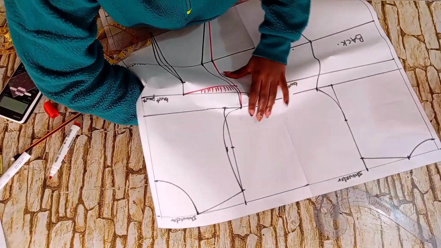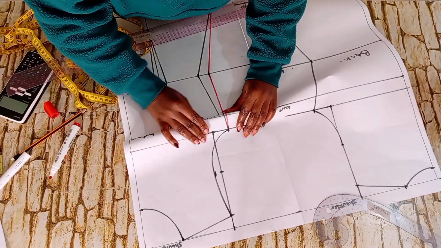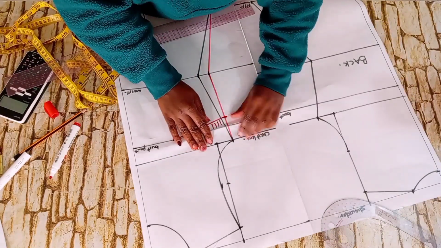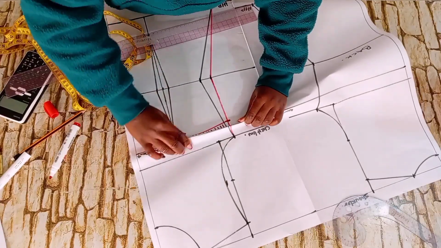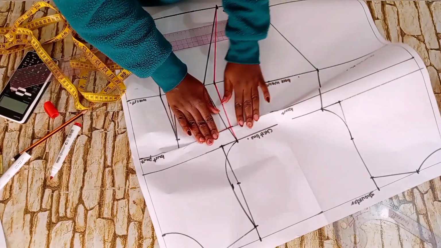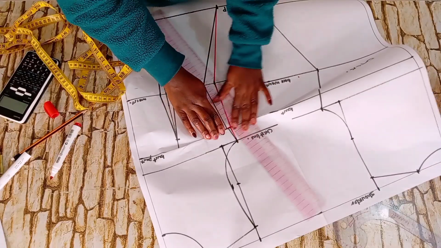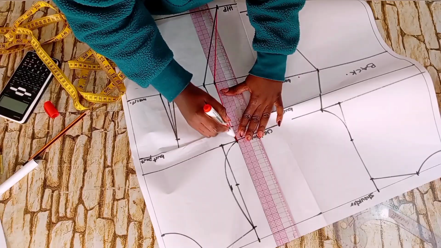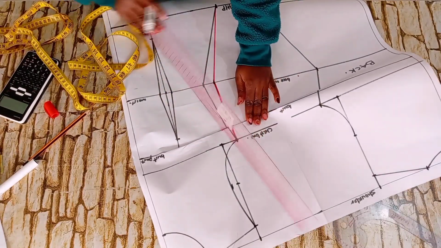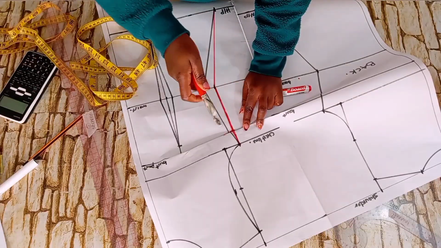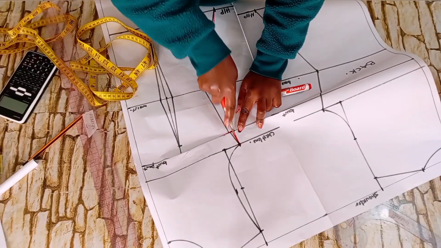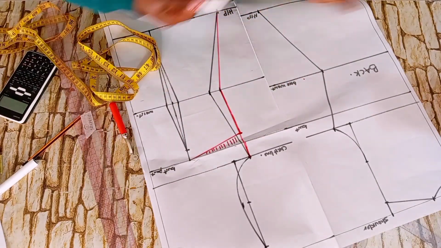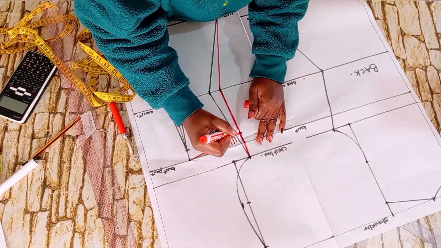So this is what you need to do also before you cut it out. You need to close this dart, because now this is a dart, this is a side bust dart. So when we close this dart together, the lines are no longer balanced. So what you need to do is this: reconnect the line. Take your tracing wheel. You still want to open it up, so just do like this. Okay, so this is the new line now.